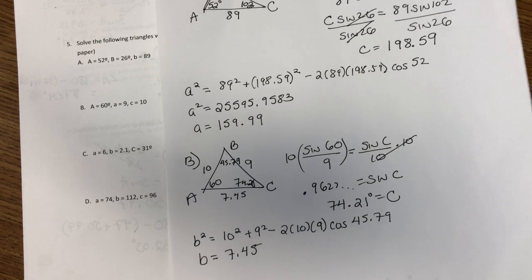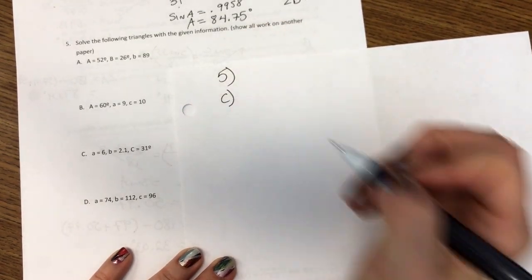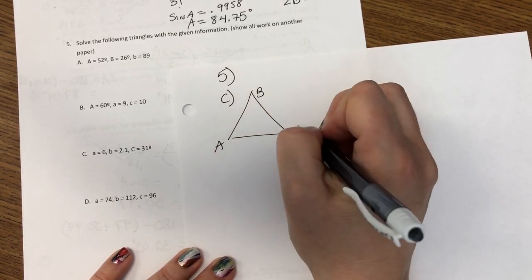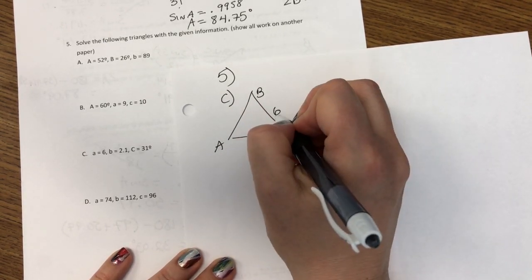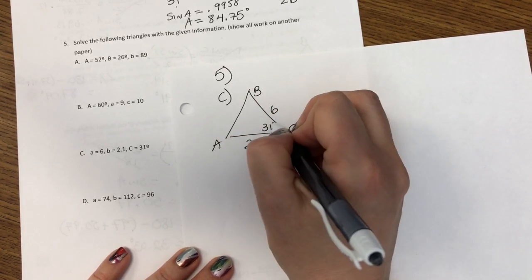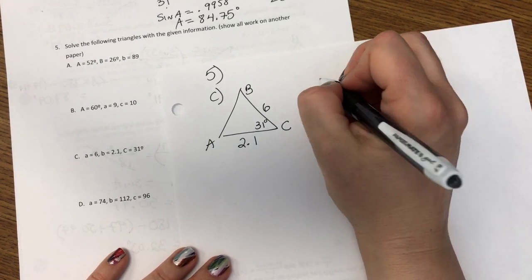Two more. Still number 5, C. So we're locked into law of cosines.